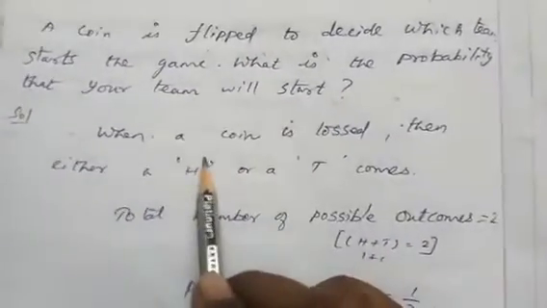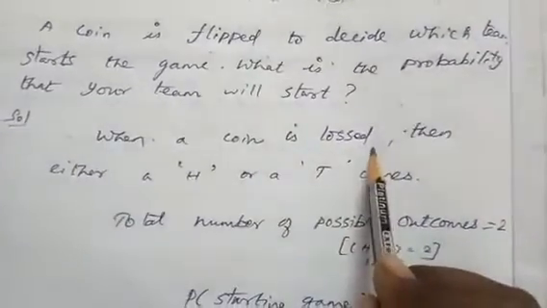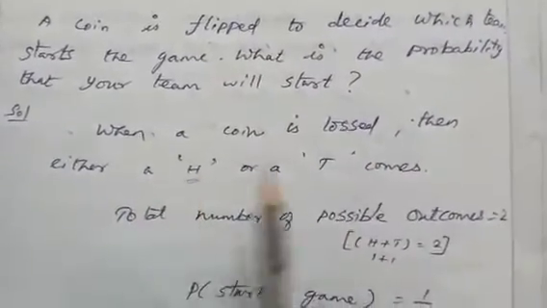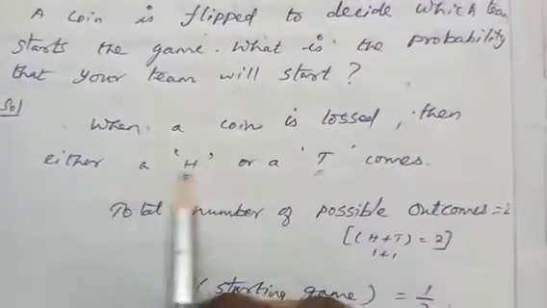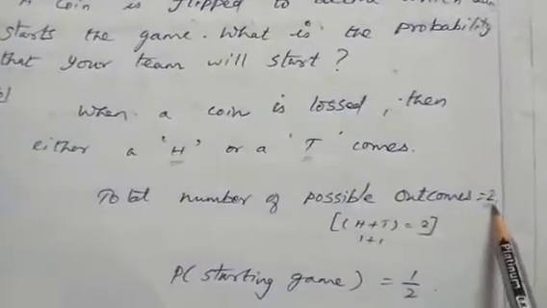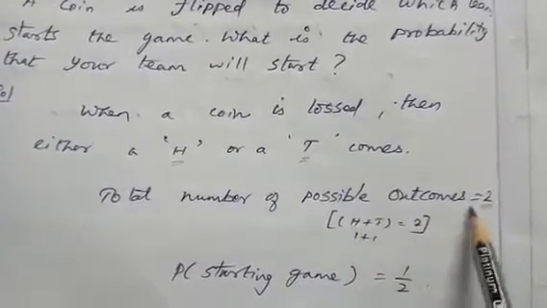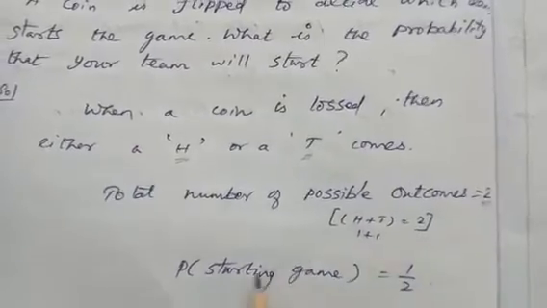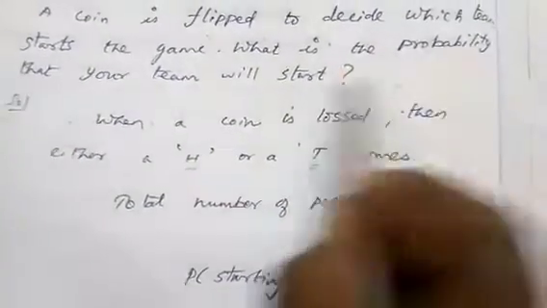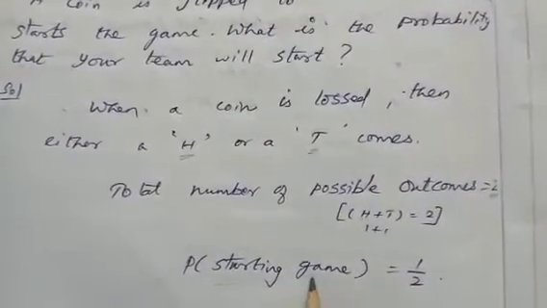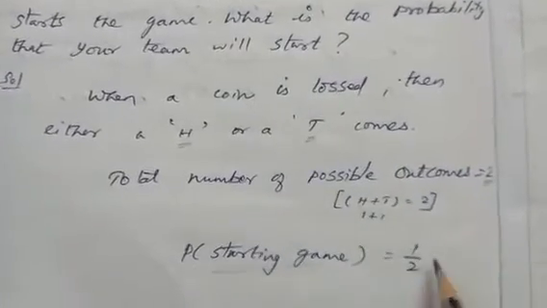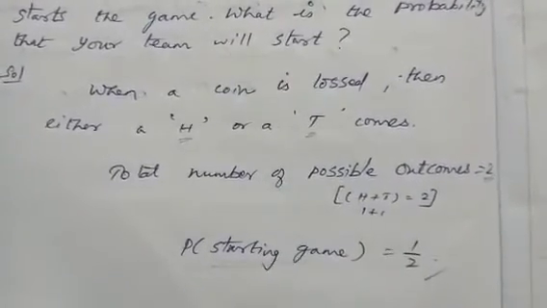Here the solution is, when a coin is tossed, either a head or a tail comes. So the total number of possible outcomes is 2: one head, one tail. The question is, what is the probability that your team will start? Only a head or a tail will come, so the probability of starting the game is 1 divided by 2.